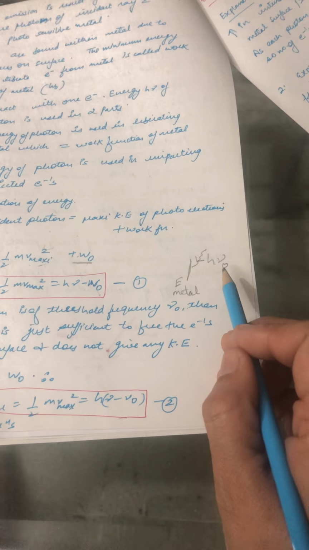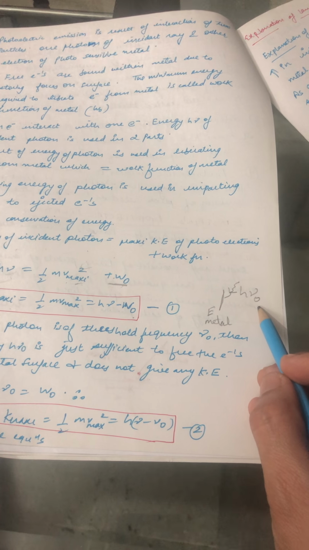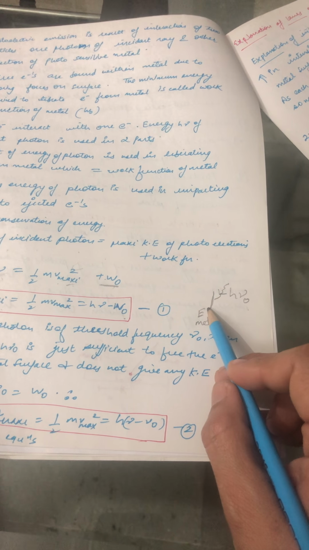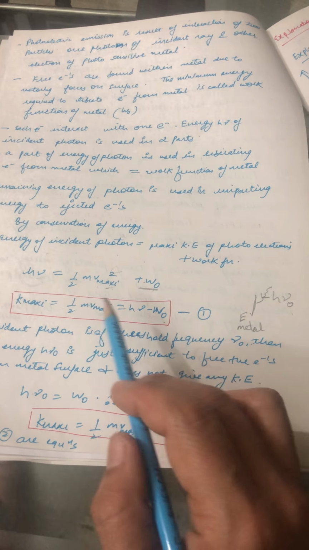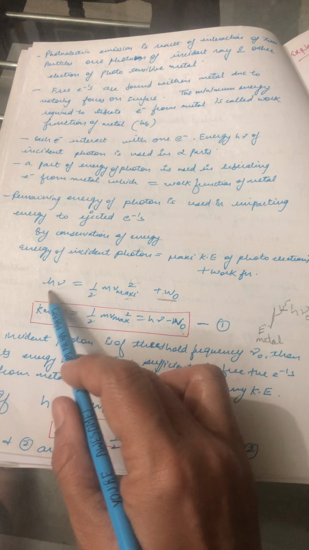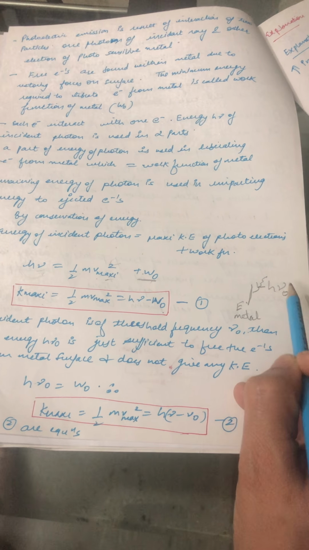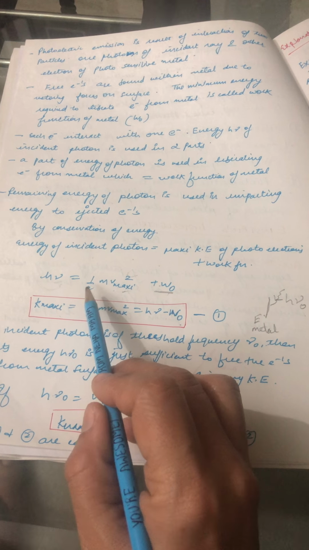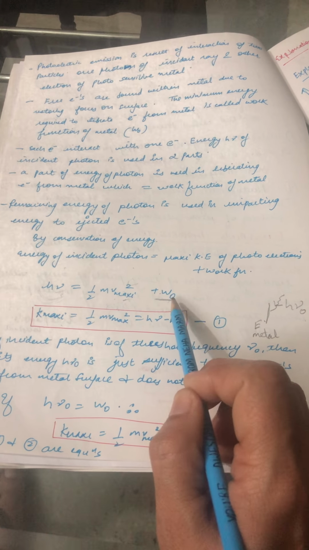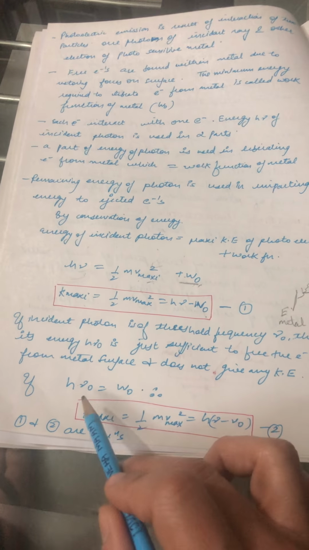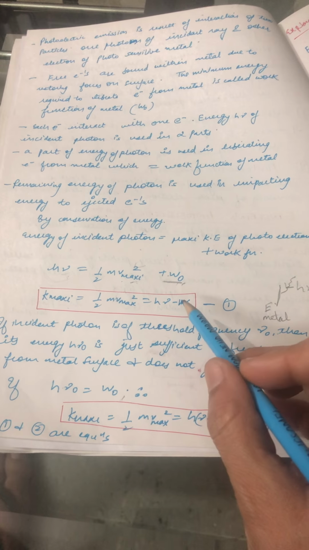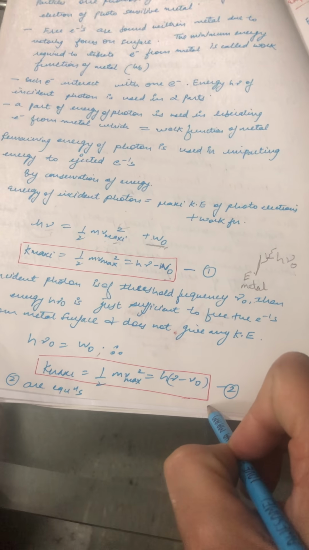If the photon has only that much energy, then what will happen? The energy of the incident photon is only used to overcome the work function. Kinetic energy will be 0. It means in that case, according to this relation, kinetic energy is 0. Now h nu will become h nu naught, because our incident photon has energy h nu naught. Kinetic energy will be 0, and whatever energy the photon has will be used to overcome the work function. So h nu naught is equal to the work function w naught. In that situation, you can substitute this value here and you get this formula, right?